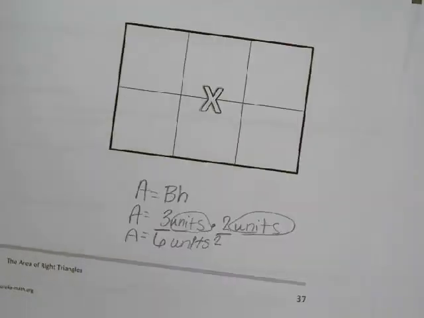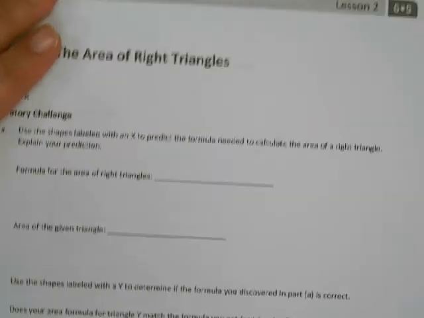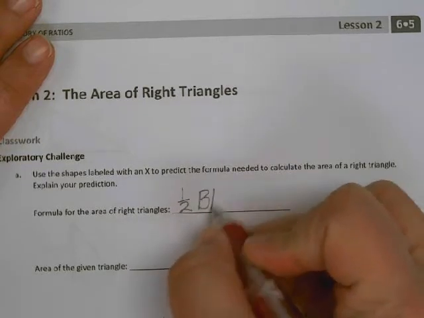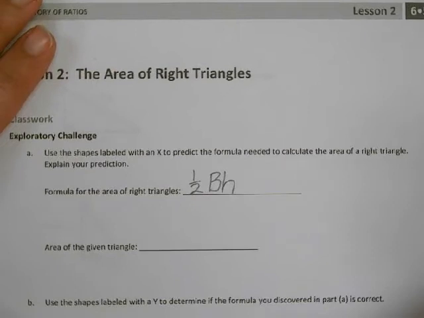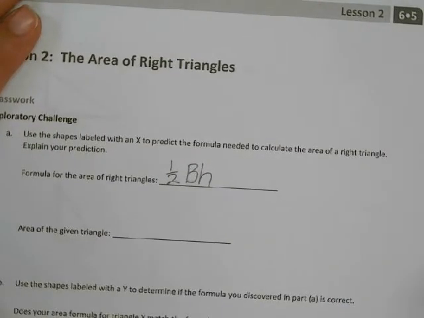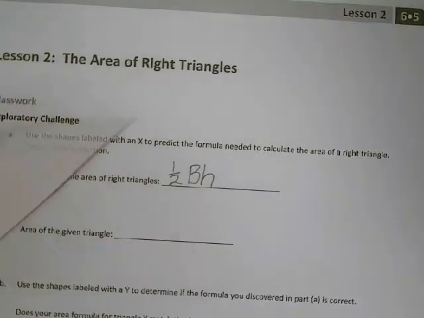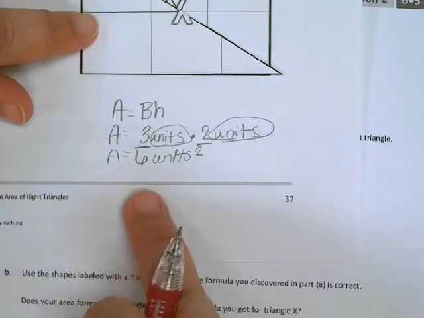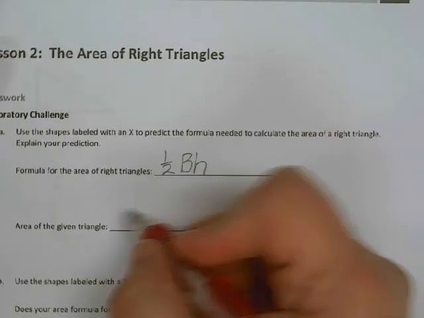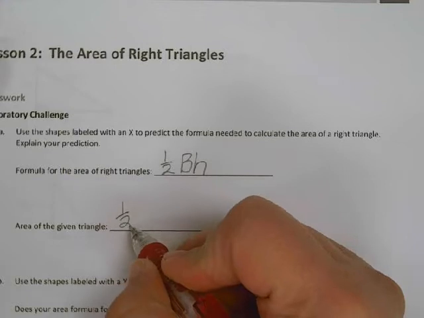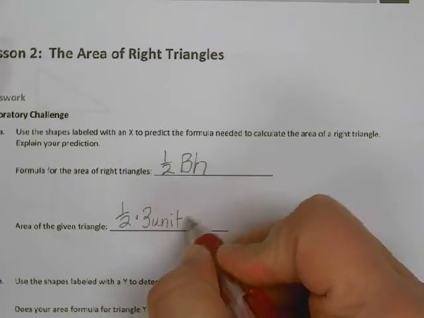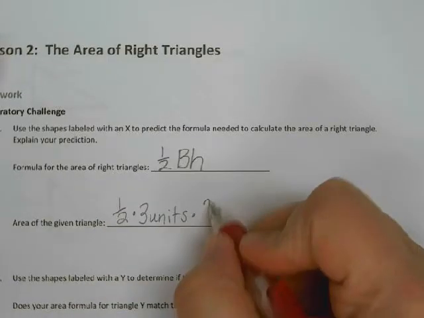So I'm going to put that down as my formula, that I think it will be half of the base times the height. So I'm going to see if this was half of this, and this was 6, then I would have to do 1/2 of my base, which was 3 units, times 2 units.